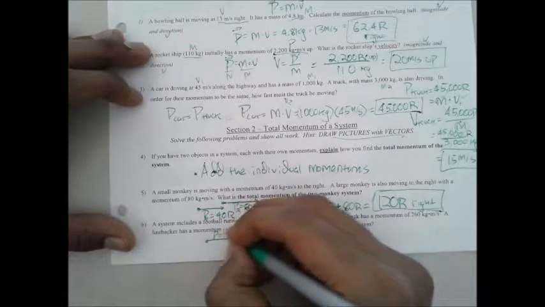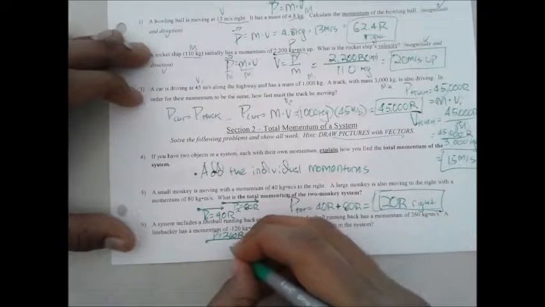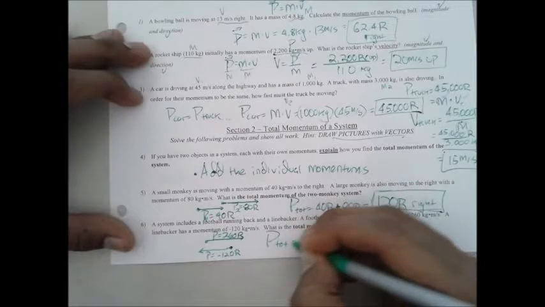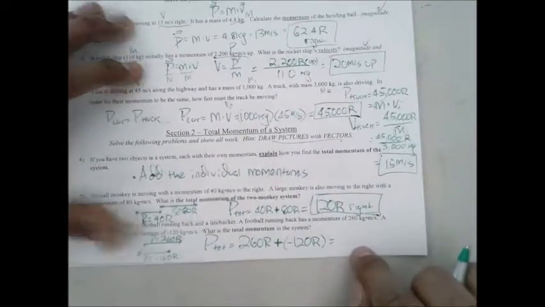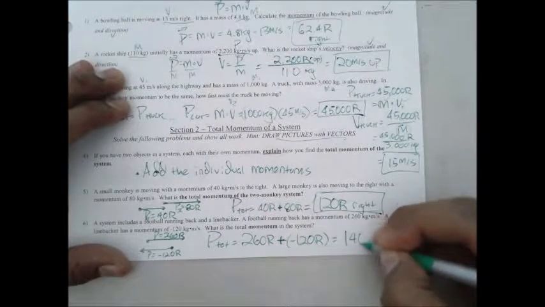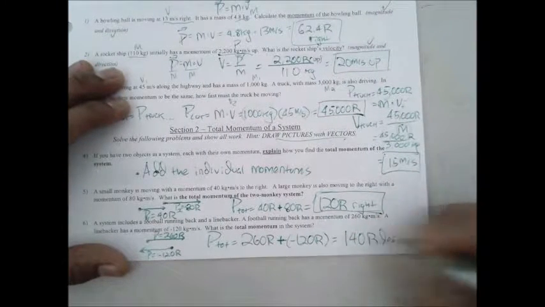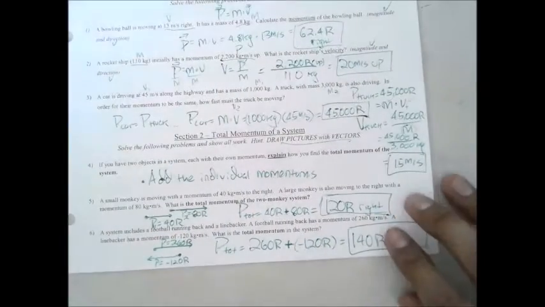Okay, so P is equal to 260 R. A linebacker has a momentum of negative 120 kilogram meters per second, so this is in the other direction. So P is equal to negative 120 R, so it's the opposite direction. P total is then going to be equal to the sum of these two. It's just that now this one is plus minus 120R. So then we end up with 140R left. 140R to the left. Alright.